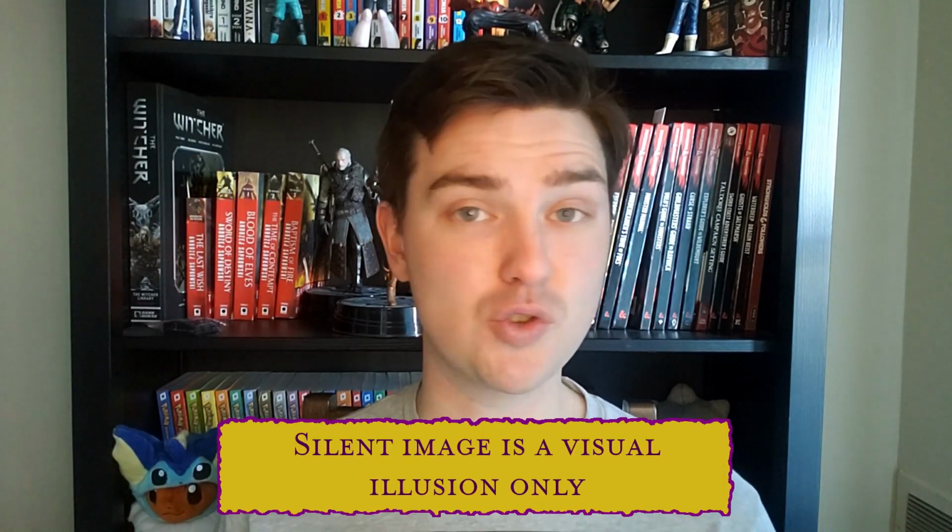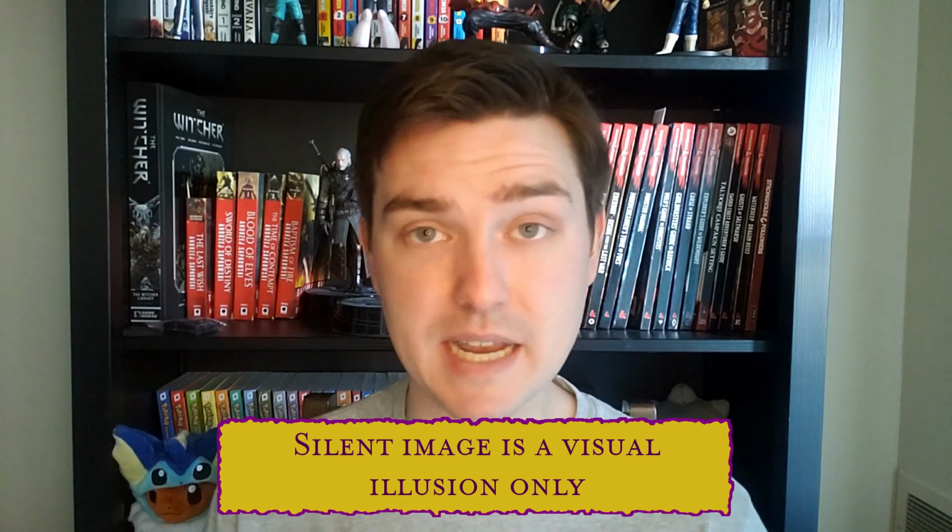Beyond introducing our question of how much locomotion is free for an illusion, Silent Image is really simple. It only does a visual illusion, hence the name Silent Image, and it follows the same rules for revealing it as Minor Illusion. Either physical interaction or an investigation check reveal it, and once it's revealed, the illusion becomes faint and translucent.